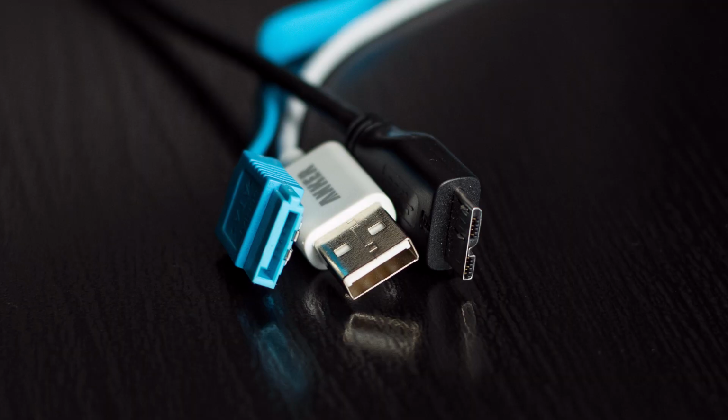Another thing to consider is not just the speed of your connection, but the type of connection. Between Macs and PCs, there's lots of different types of connections available for storage devices. So always make sure that your storage device's connection is compatible with your computer.